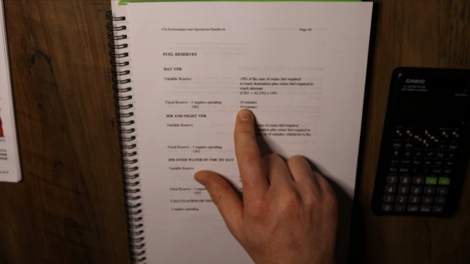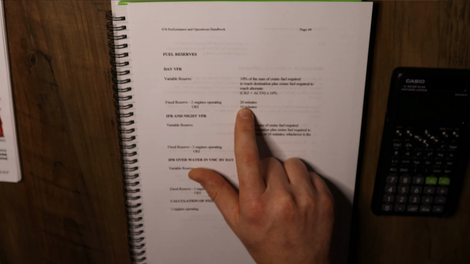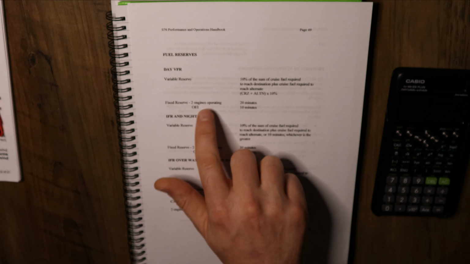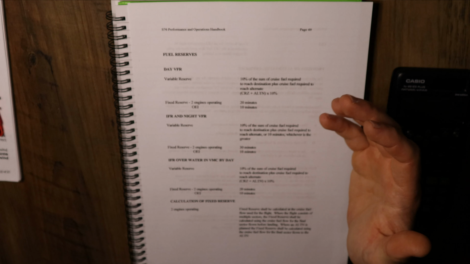So for instance, day VFR 2 engine is going to be 20 minutes. And regardless of whether you're planning at the beginning of your flight before it's commenced or halfway through, it's always going to be 20 minutes for 2 engines operating. So let's go through these.